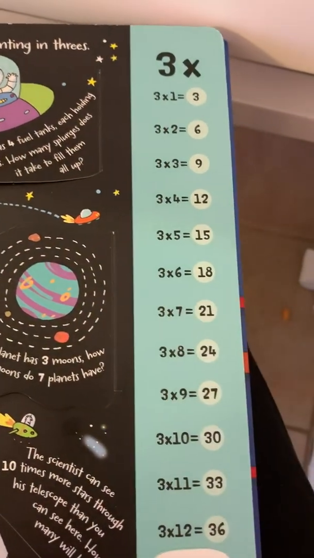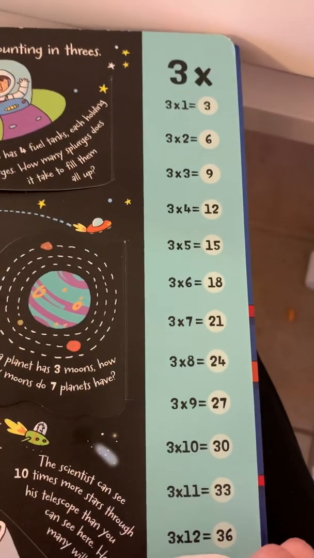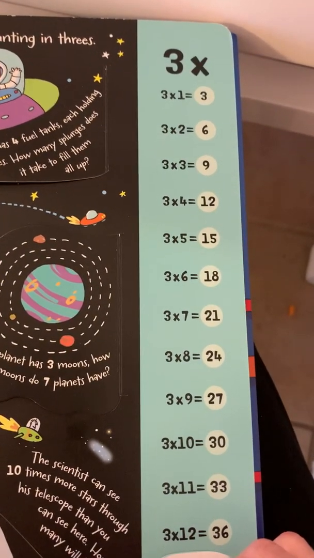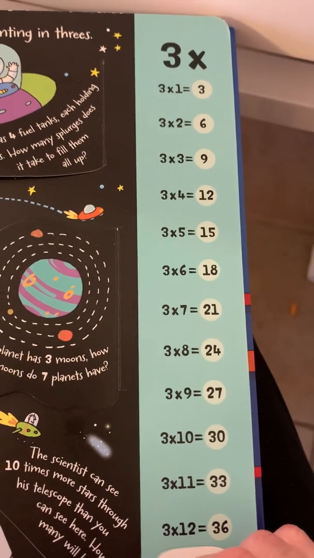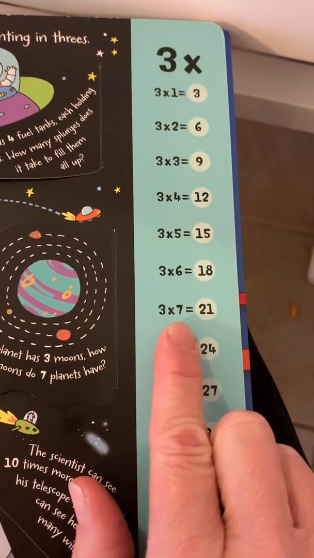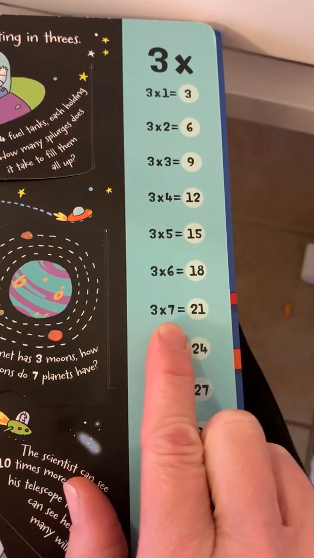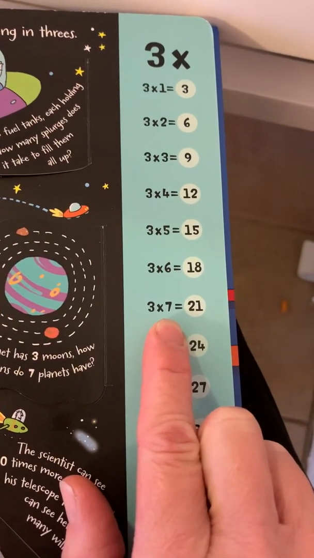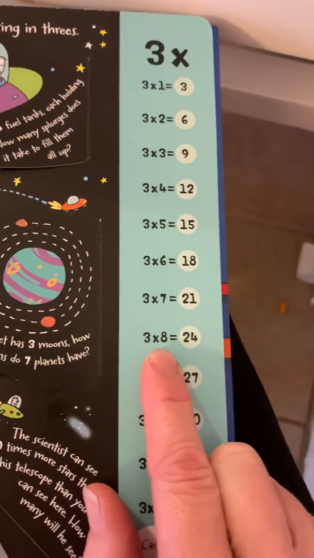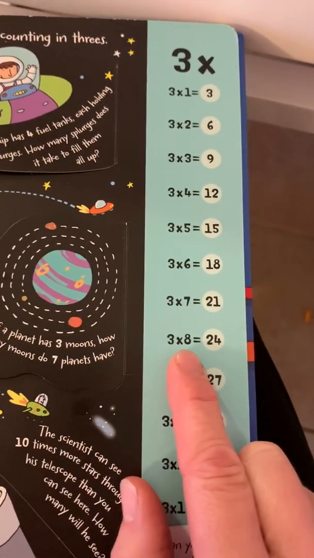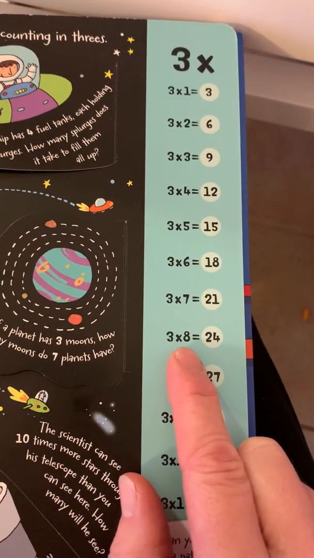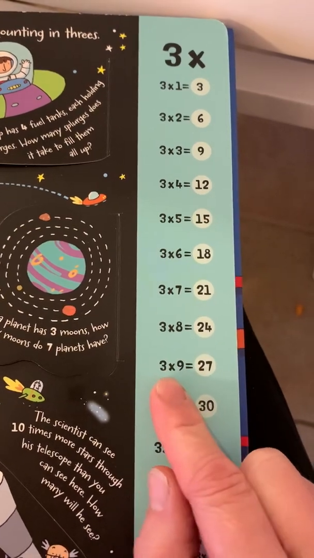3 times 6 is 18. 3, 6, 9, 12, 15, 18. 3 times 7 is 21. 3, 6, 9, 12, 15, 18, 21. 3 times 8 is 24. 3, 6, 9, 12, 15, 18, 21, 24.